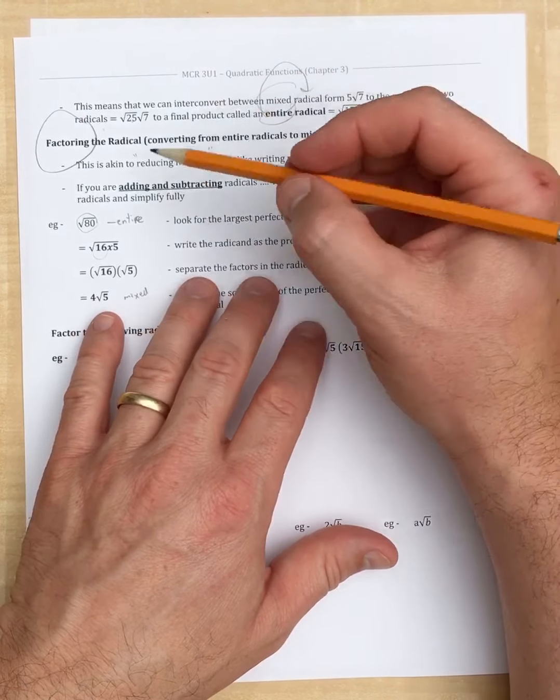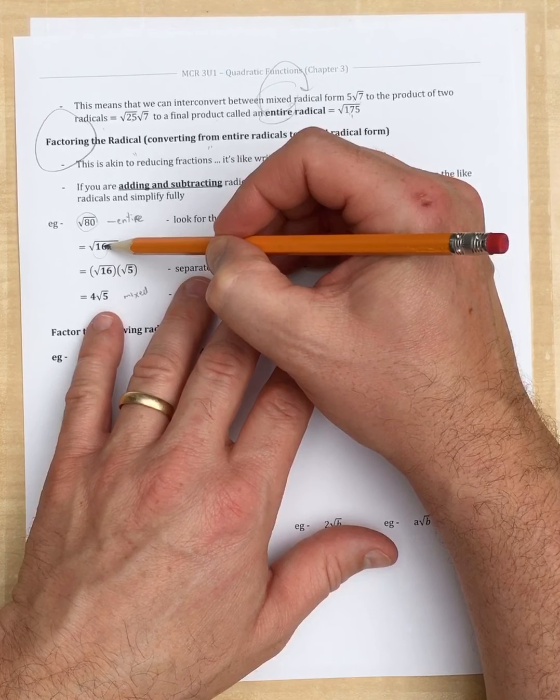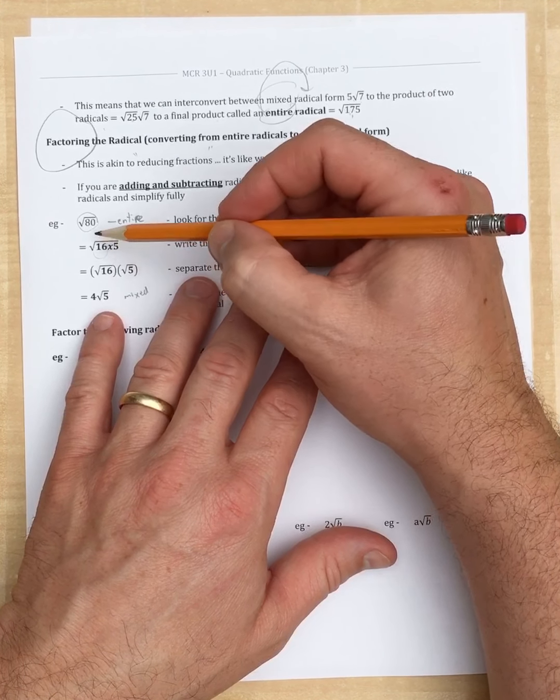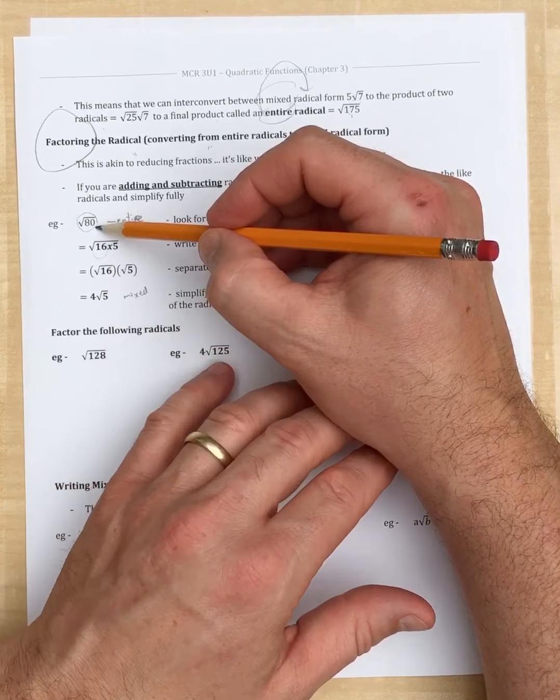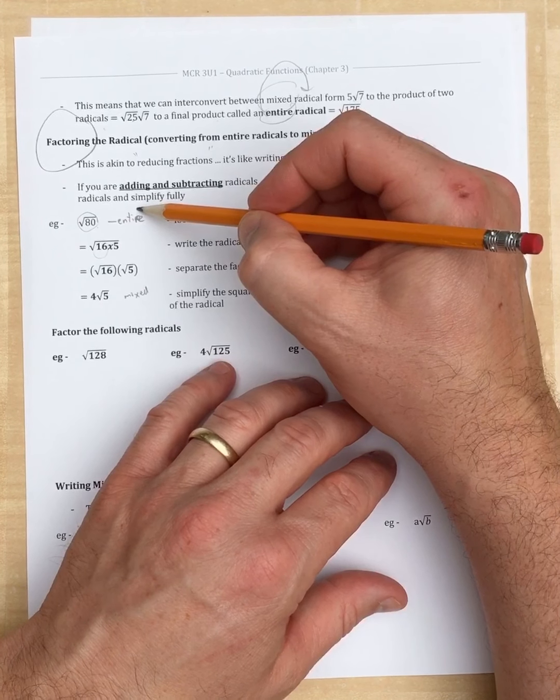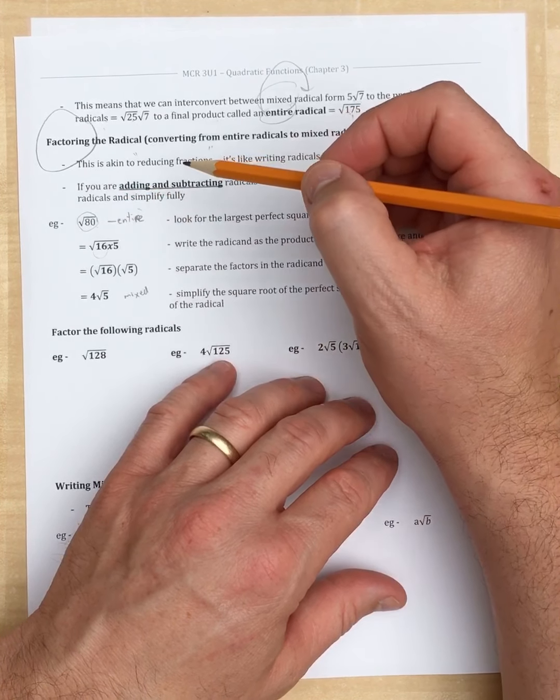Then you keep on going. The next perfect square above that is 25, because it's 5 squared. 25 doesn't divide into 80 evenly. The next perfect square above that is 6 squared, which is 36, which doesn't divide into 80 evenly.